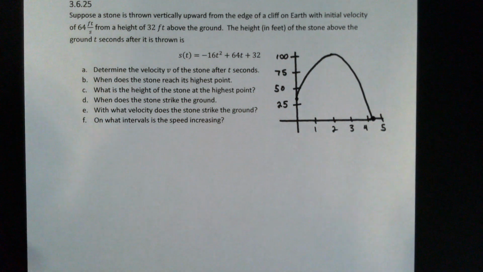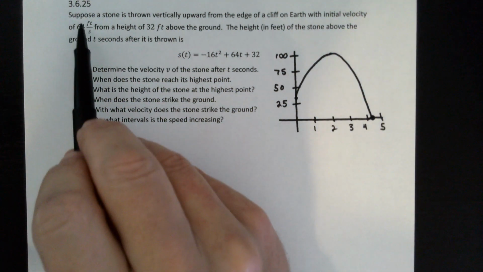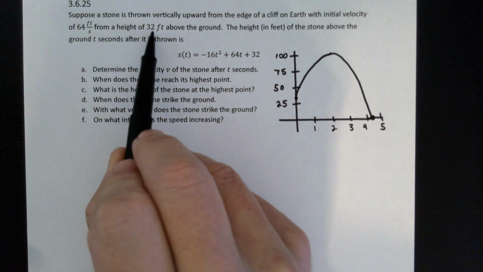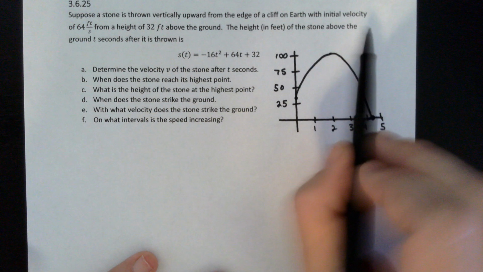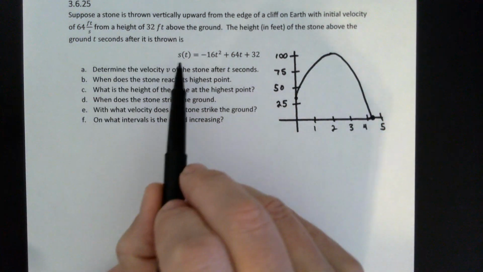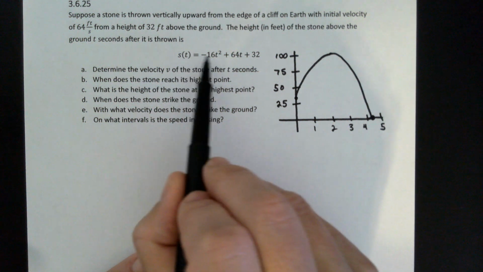Suppose a stone is thrown vertically upward from the edge of a cliff on Earth with initial velocity 64 feet per second from a height of 32 feet above the ground. The height in feet of the stone above the ground t seconds after it's thrown is this. So this is going to be the position function, which will give the height of the function up and down.